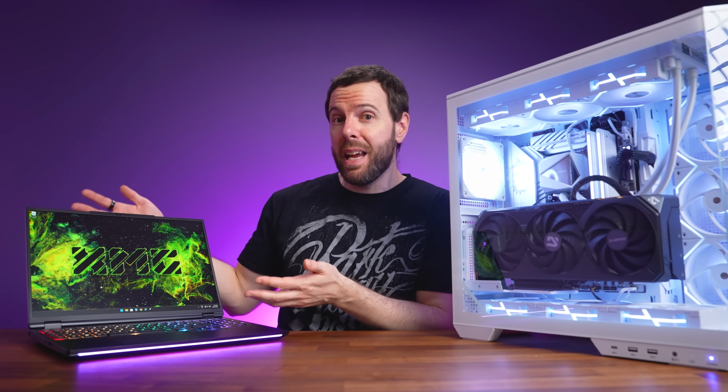Nvidia's RTX 5070 Ti desktop card and 5070 Ti laptop GPU share the same name, but the performance is completely different. I've compared both in 25 games at 3 resolutions, as well as power draw, thermals, fan noise, and more to show you all the differences.